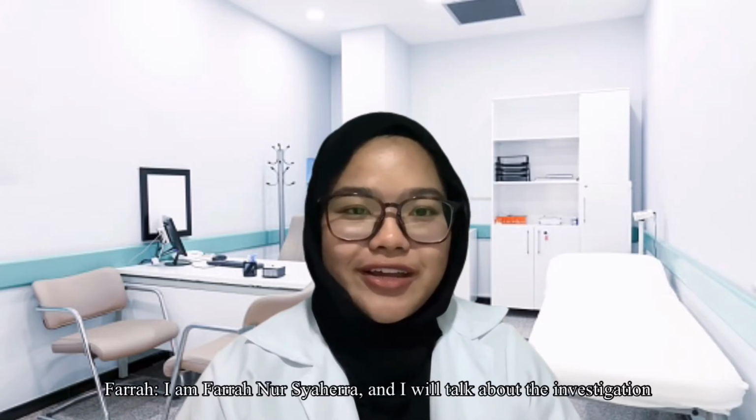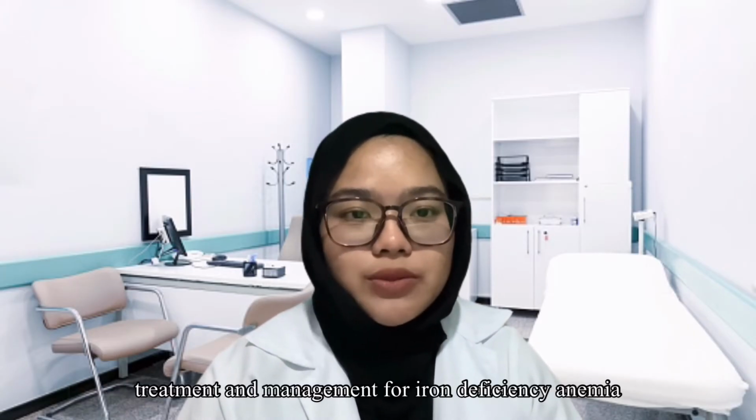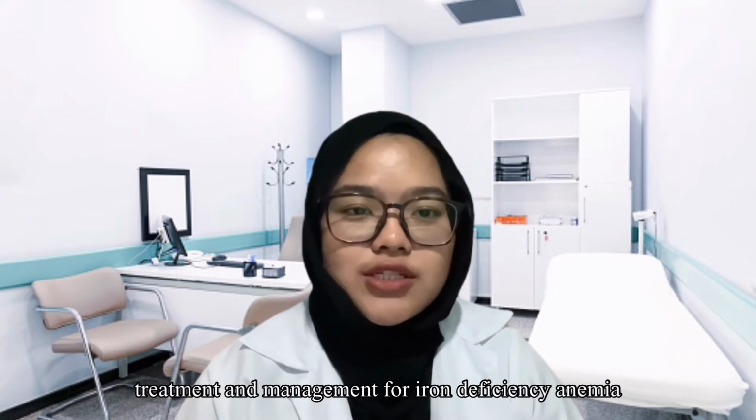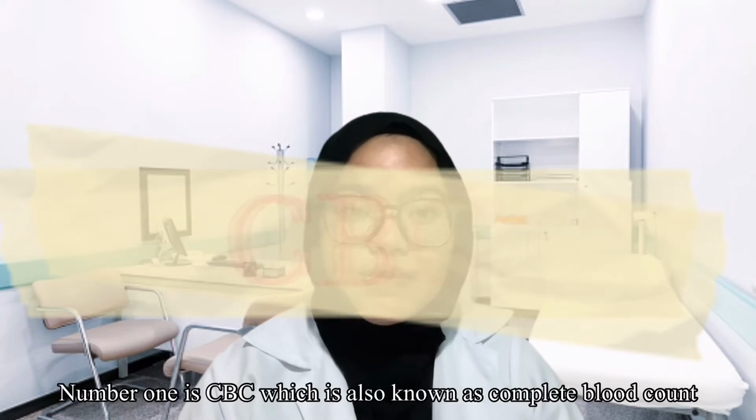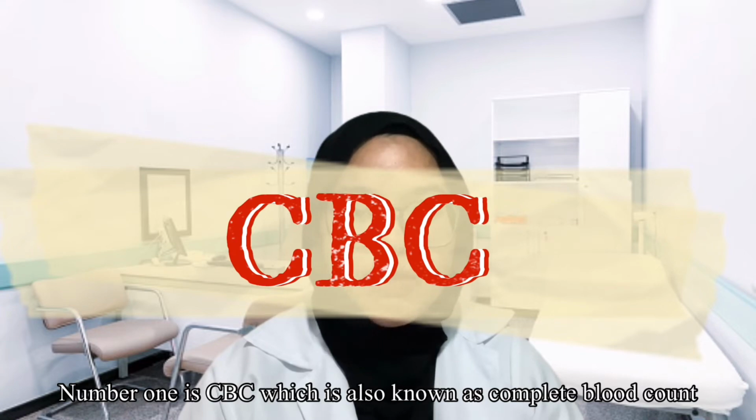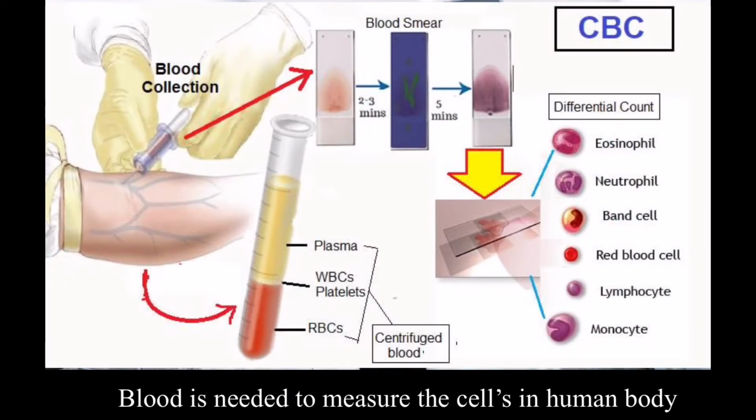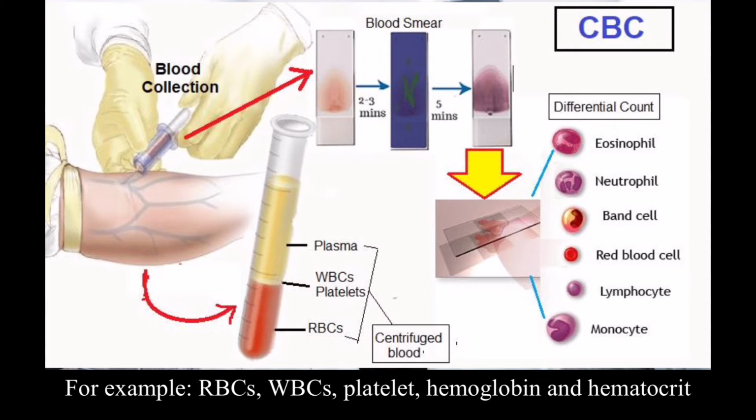I am Farnda Shaira and I will talk about the investigation, treatment, and management for iron deficiency anemia. Number 1 is CBC, which is also known as the complete blood count. Blood is needed to measure the cells in a human's body, for example, red blood cell, white blood cell, platelet, hemoglobin, and hematocrit.